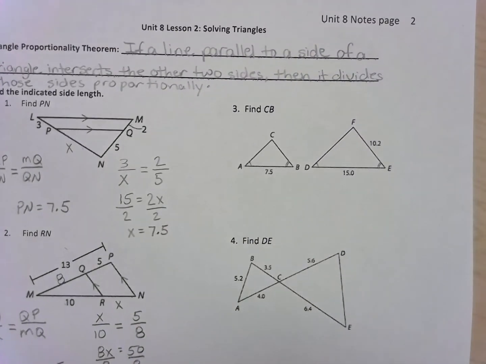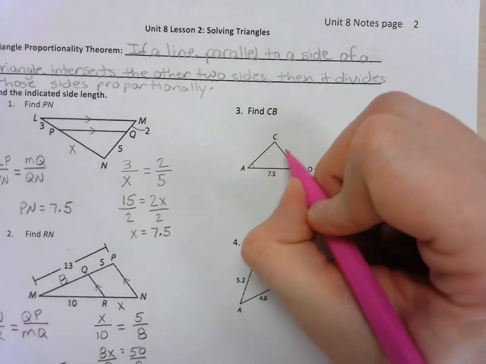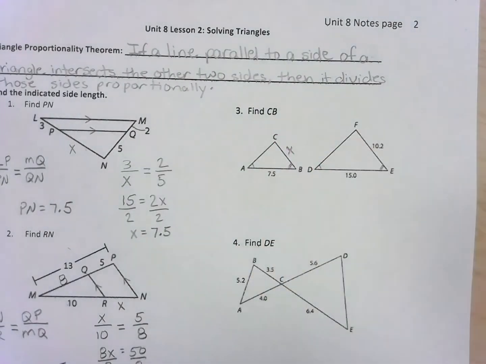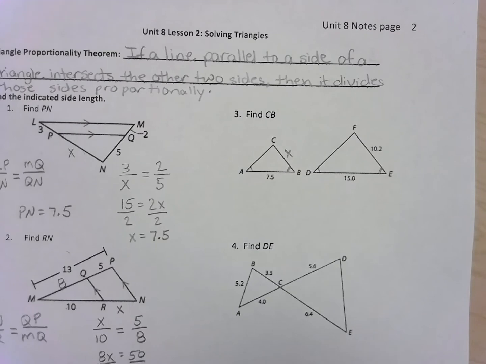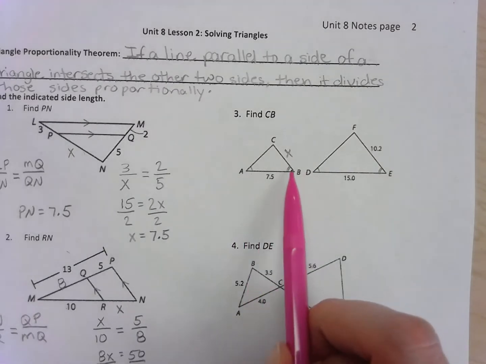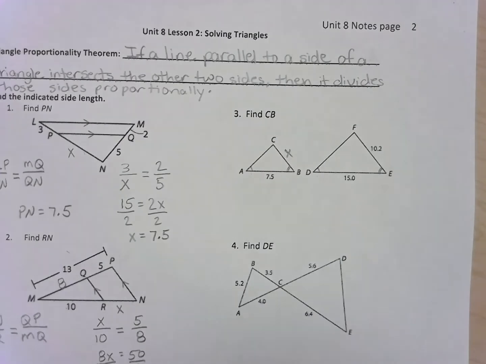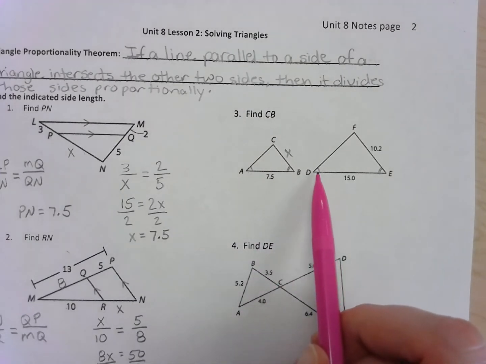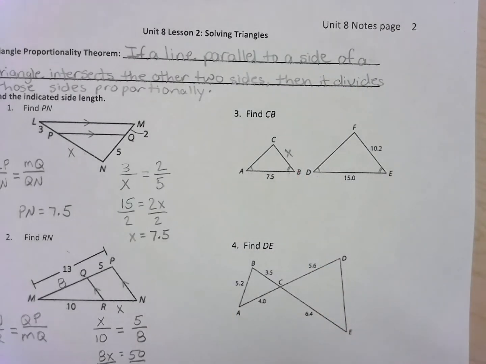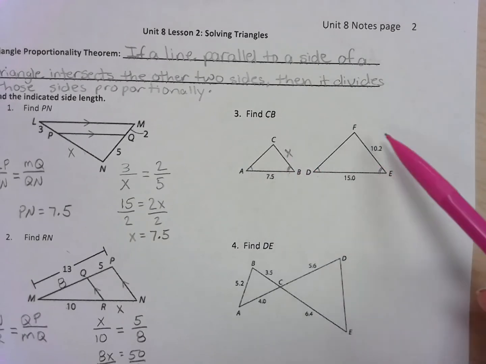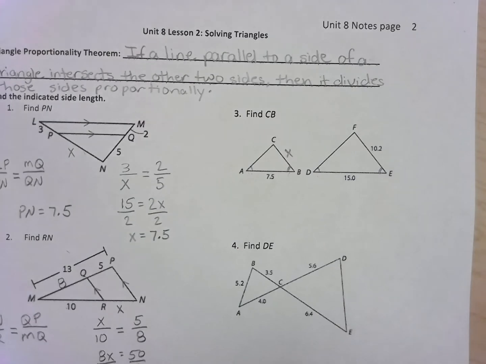Let's look at example 3. We're asked to find the length of CB. So that's what we're going to let x represent. Notice that these triangles are two separate figures, so we cannot use the triangle proportionality theorem, but we can still set up a proportion because we know these are similar triangles by angle similarity. We have angle A that's congruent to angle D, and we have angle B that's congruent to angle E. So these are similar triangles by angle similarity. So that means that the sides are proportional if these are similar triangles.